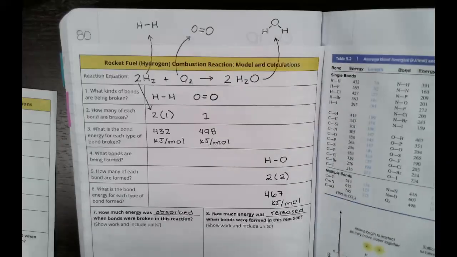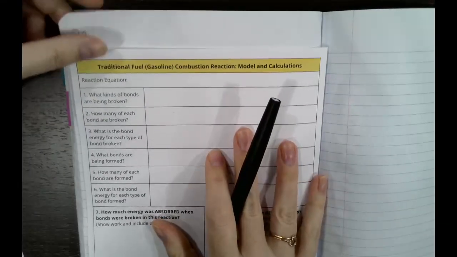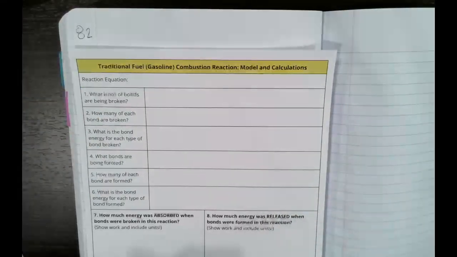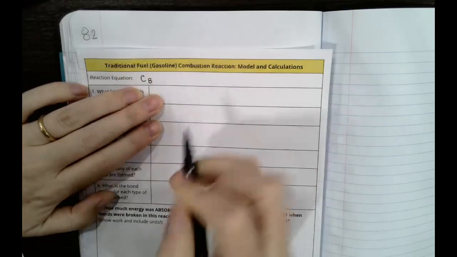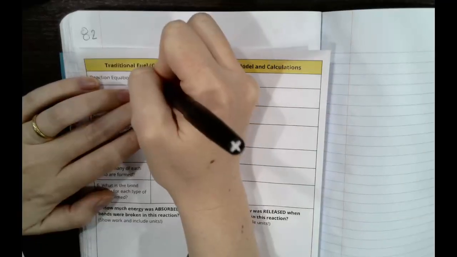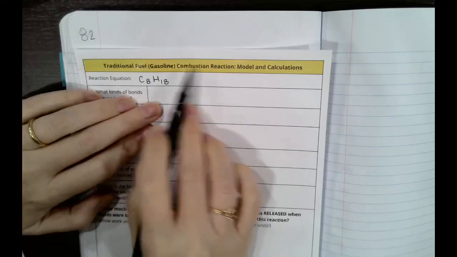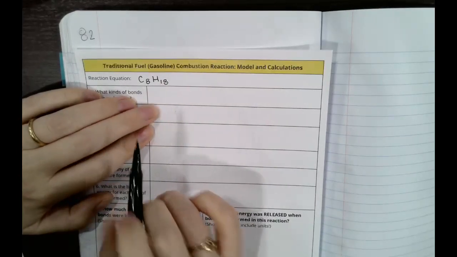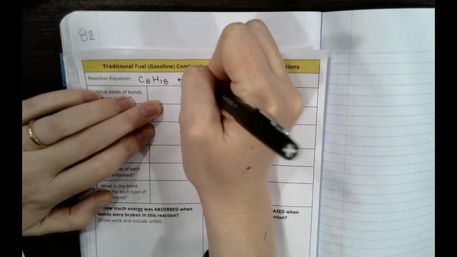Actually, you know what? I'm going to pause. On page 82, you're going to have another fuel, gasoline. Okay, I'm going to tell you right away, gasoline is made up mostly of octane. And octane, the oct means 8, C8H18, that's octane. And if it's a combustion, I already told you it's a combustion reaction. Well, let's say I didn't tell you that and I just told you I'm mixing it with oxygen gas.